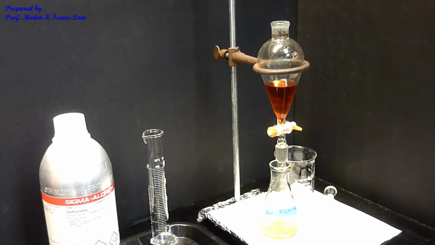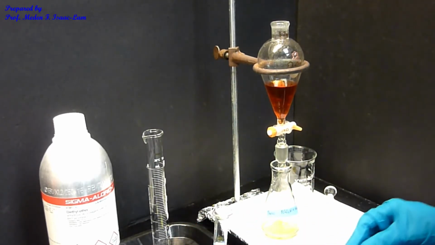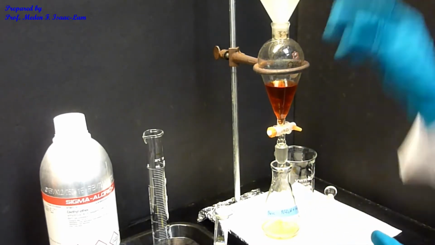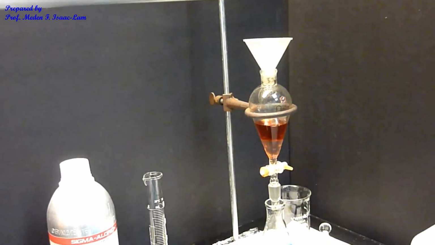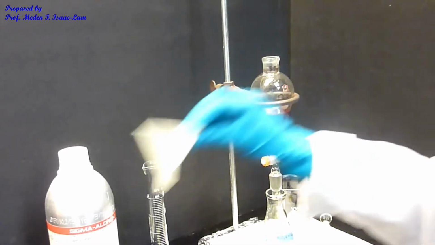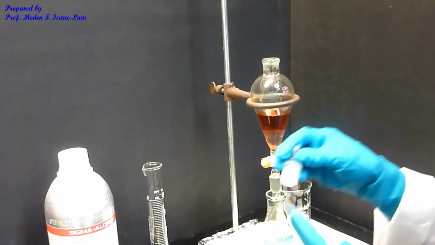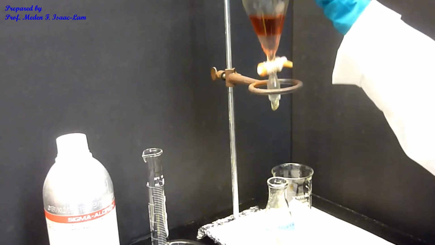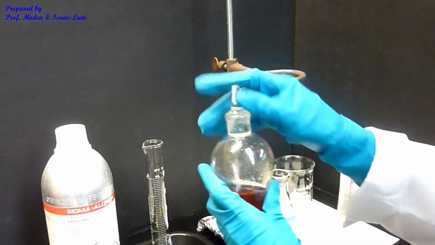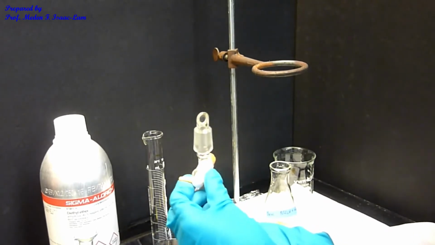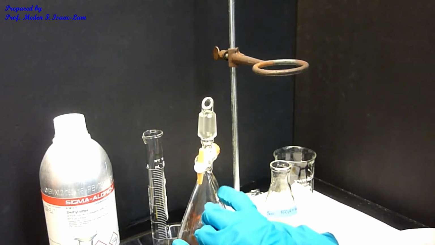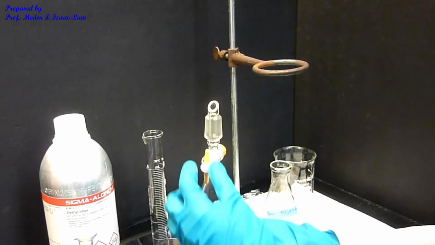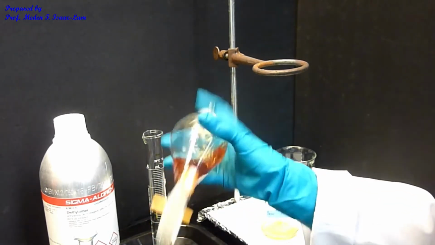So again, we're going to do another base extraction. So I'm going to use a funnel, and then 10 mL. Again, that base is going to go to the bottom, and I'm going to put the stopper and then extract again by shaking. Don't shake too vigorously, just invert. The first time you release the pressure, you heard that pop because of the volatile solvent, which is diethyl ether, in my mixture. So invert.